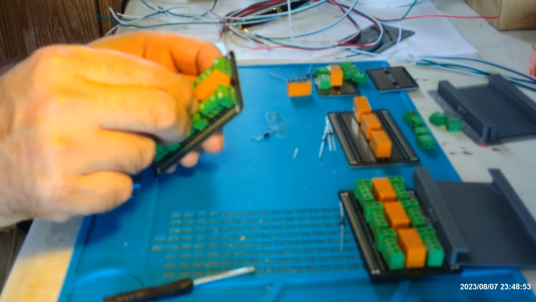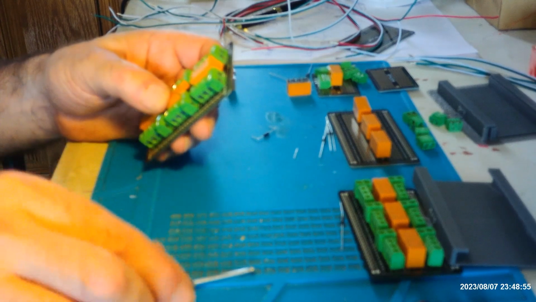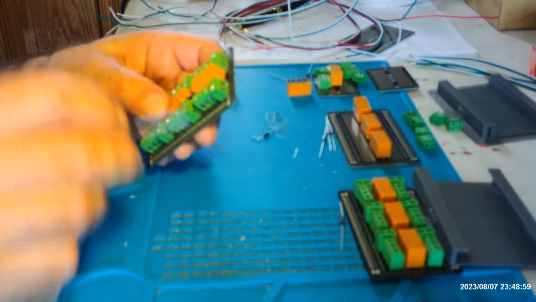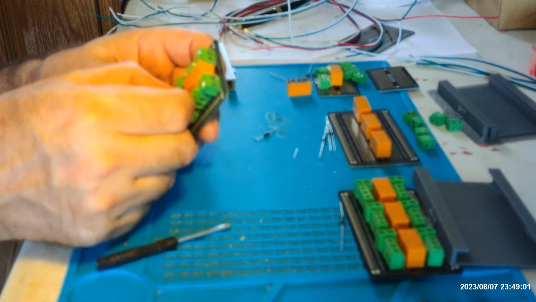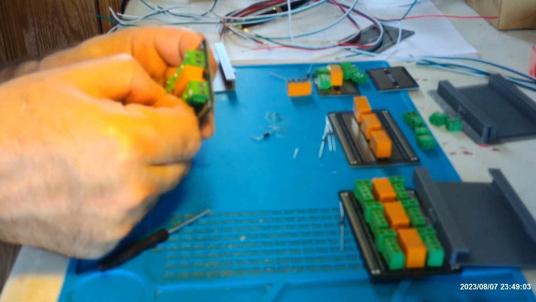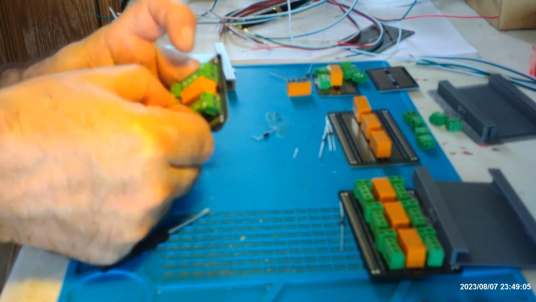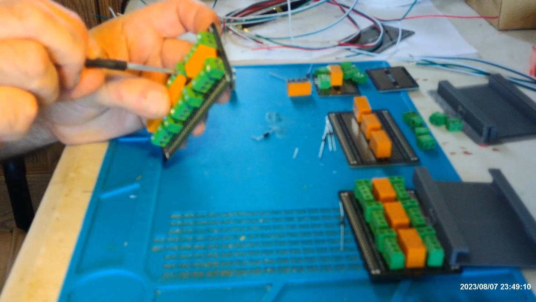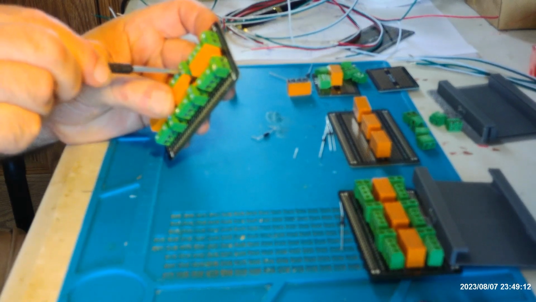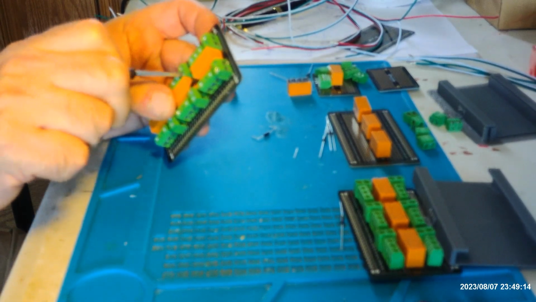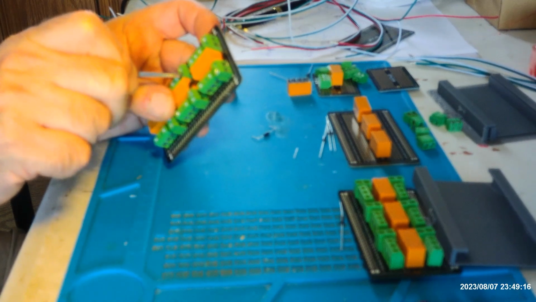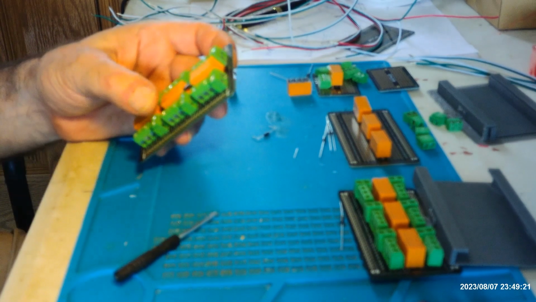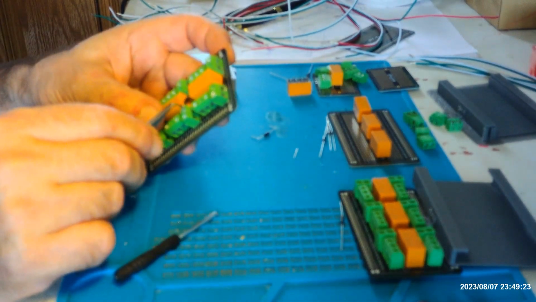Put it in there. I got to get it in there so I can screw it down and keep it in place. There you go.